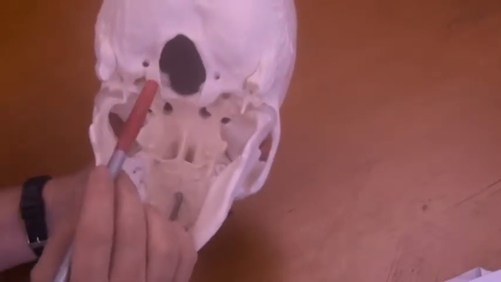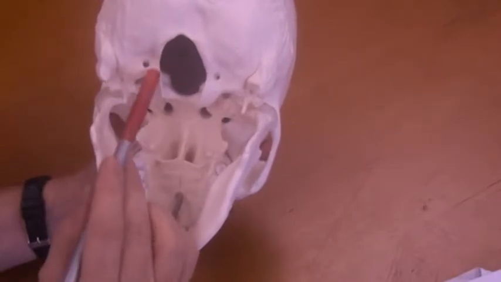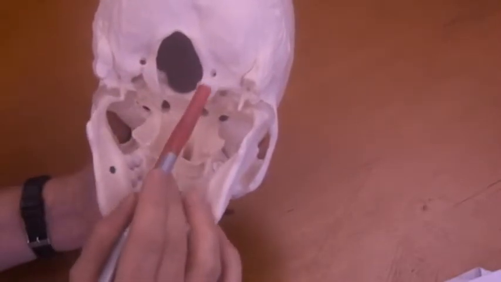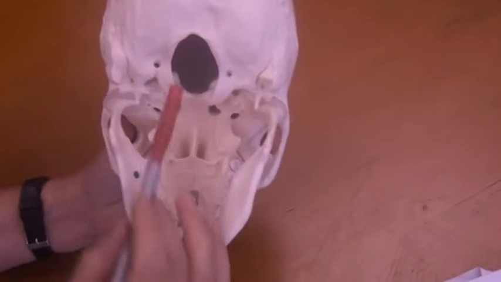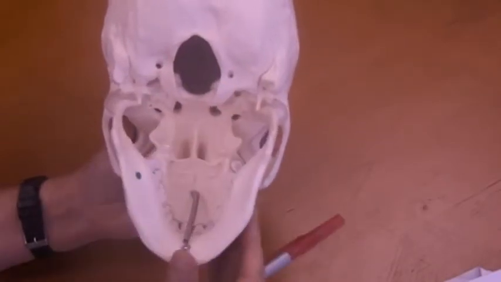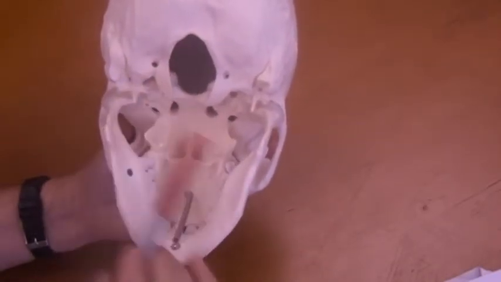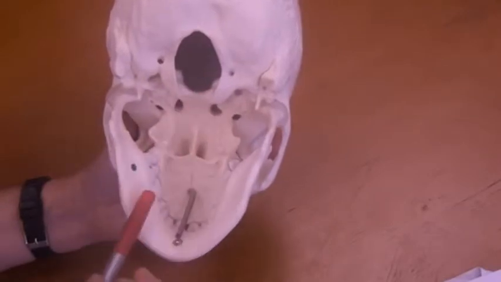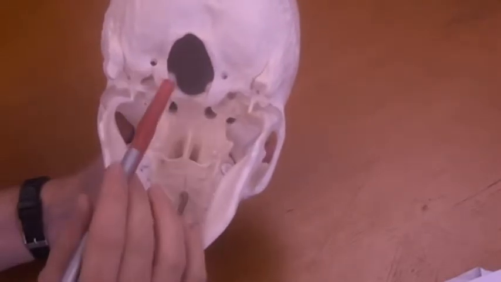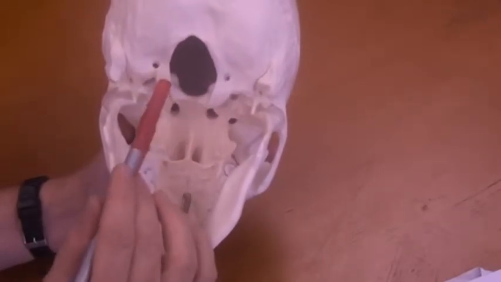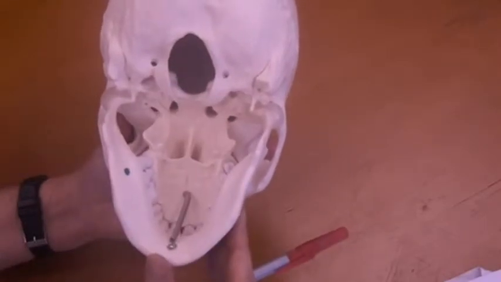On either side of the foramen magnum, you have these larger, prominent, kind of convex bony surfaces, and this serves as an articulation point with the first cervical vertebrae. These landmarks are called the occipital condyles.